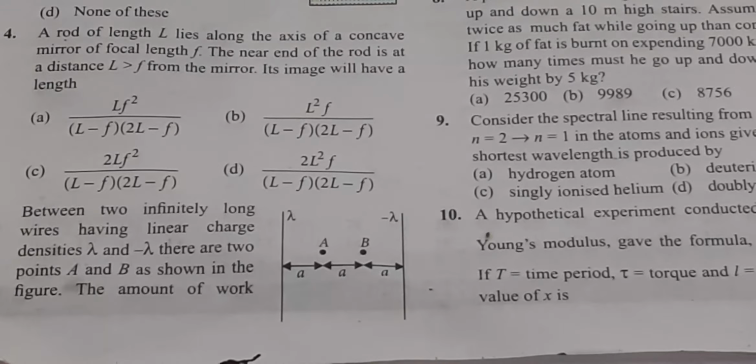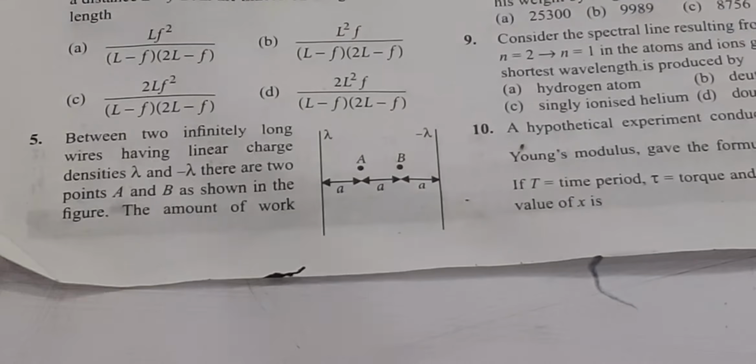Now come to the next job, that is job number 5. Here you can see between two infinitely long wires having linear charge densities lambda and minus lambda, there are 2 points A and B as shown in the figure.